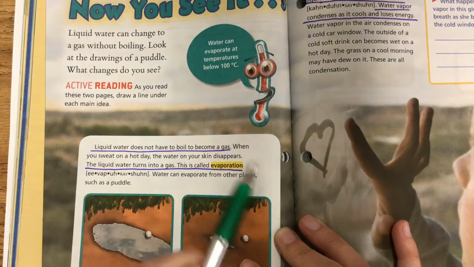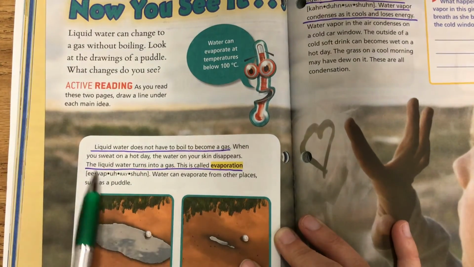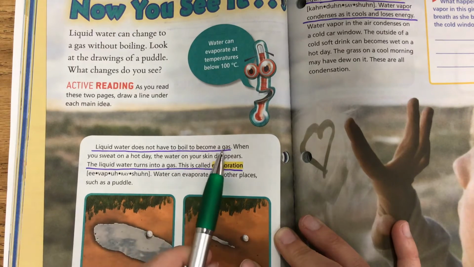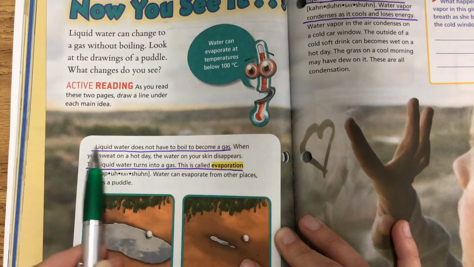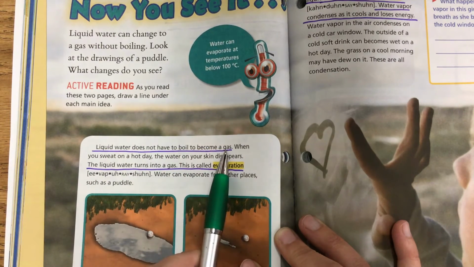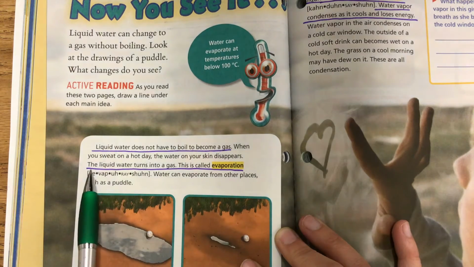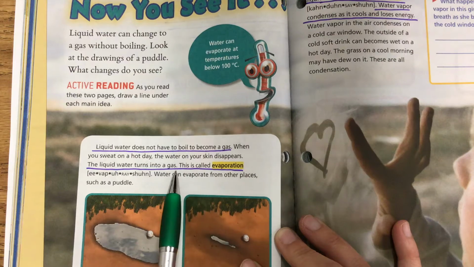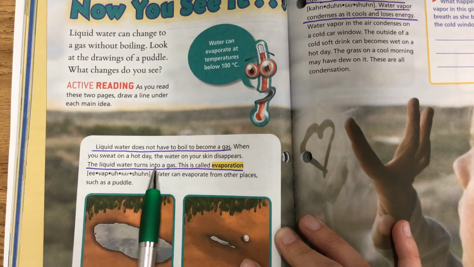Okay, and if we think about this paragraph and what this paragraph is talking about, the main idea is that liquid water doesn't have to boil to become a gas. So go ahead and underline the main idea. And then also go ahead and underline the definition of evaporation. Liquid water turns into a gas.